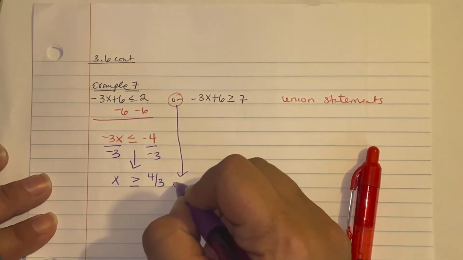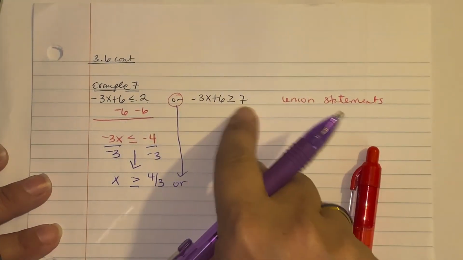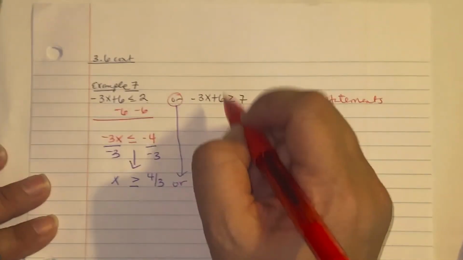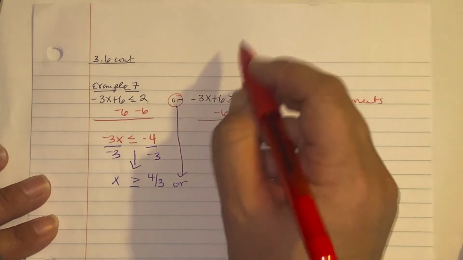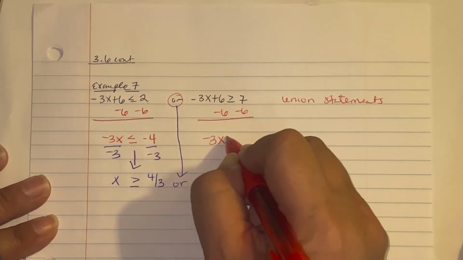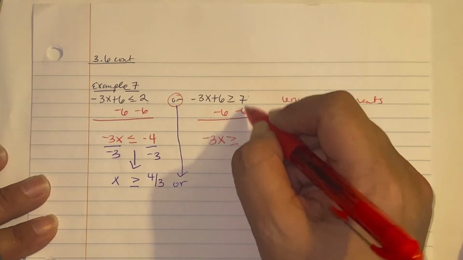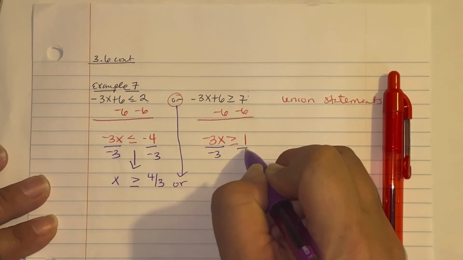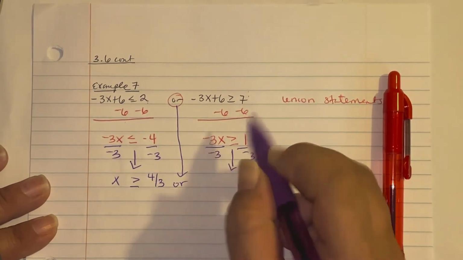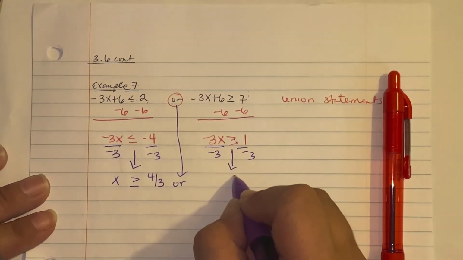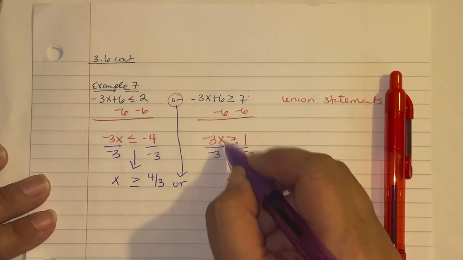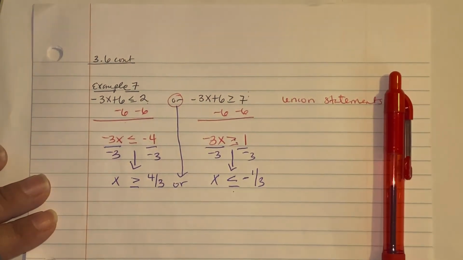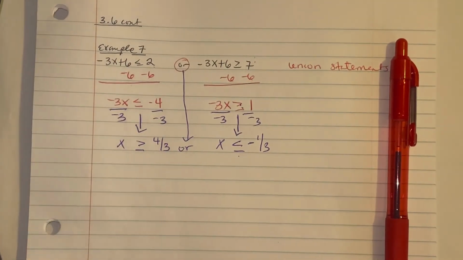Then we go to the next equation. It says -3x plus 6 greater than or equal to 7. So again, on this one, we're subtracting 6 from both sides. So we get -3x greater than or equal to 7 minus 6, which is our +1. Again, we are dividing by a negative, so our direction changes. The inequality was pointing to the right, now it's pointing to the left. So we get x less than or equal to -1/3.